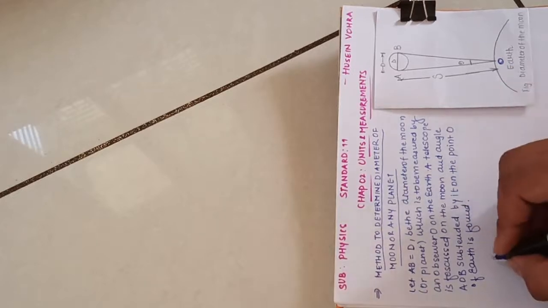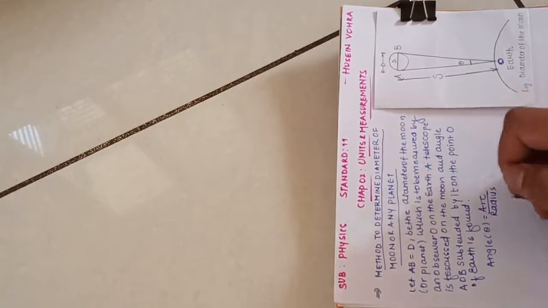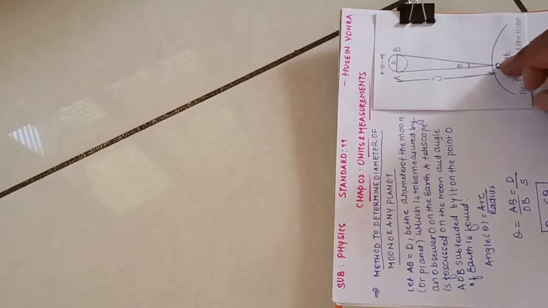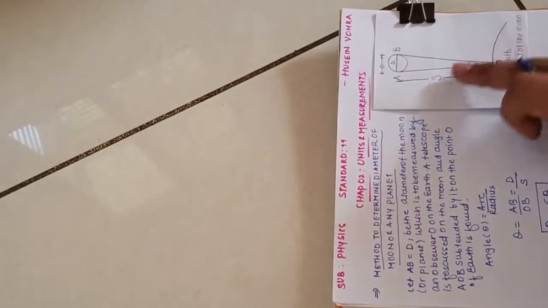Now everybody knows the formula. Angle theta is equal to what? Arc by radius. So theta is equal to arc, that is your diameter AB, by radius, which you can consider as OA or OB, whatever you wish to write. Therefore this is your d, this is your s. So in order to determine this diameter, d is equal to what? s into theta. Theta can be calculated by the telescope that has been focused from the point of observation on the diameter. If these two are known quantities, you can find the third unknown quantity. d is equal to s theta.